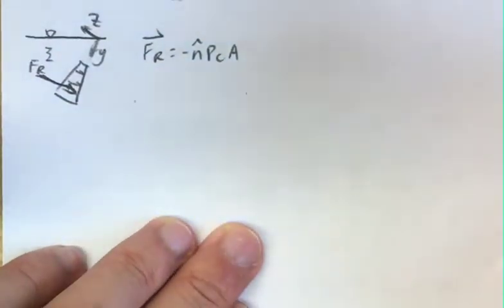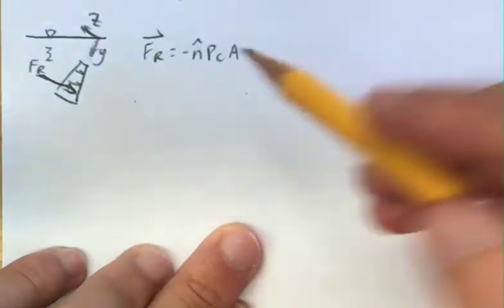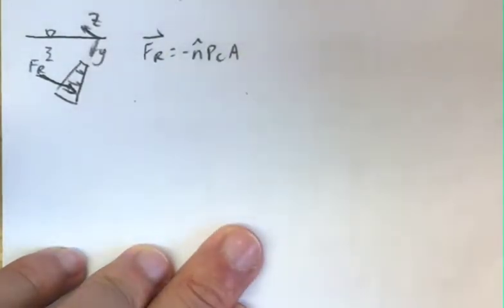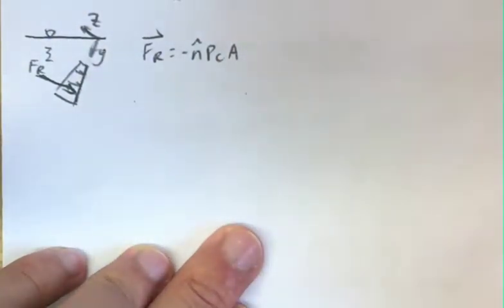So we have calculated the value of Fr, but what is the point of action? On which point is our Fr acting? Is it on the centroid of the board? Well, I think not. Why?